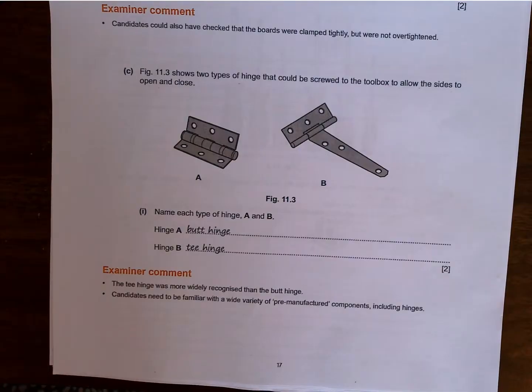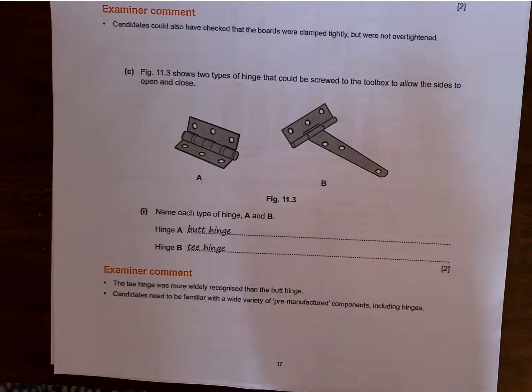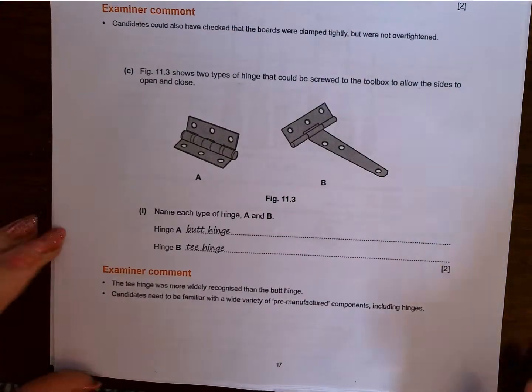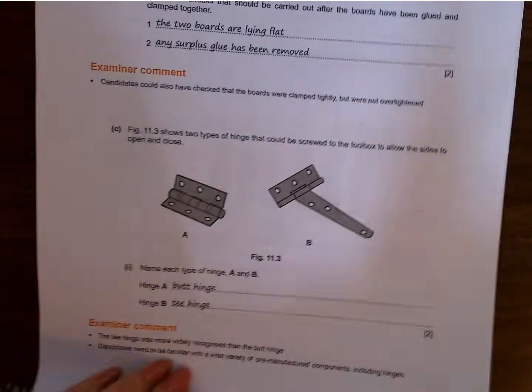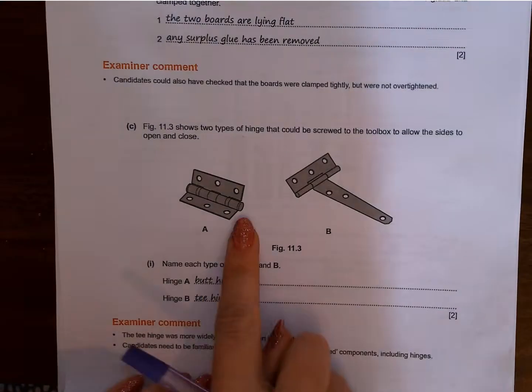And the T hinge was more widely recognized than the butt hinge. Okay, so candidates need to be familiar with the different varieties. So you need to study your different types of hinges.